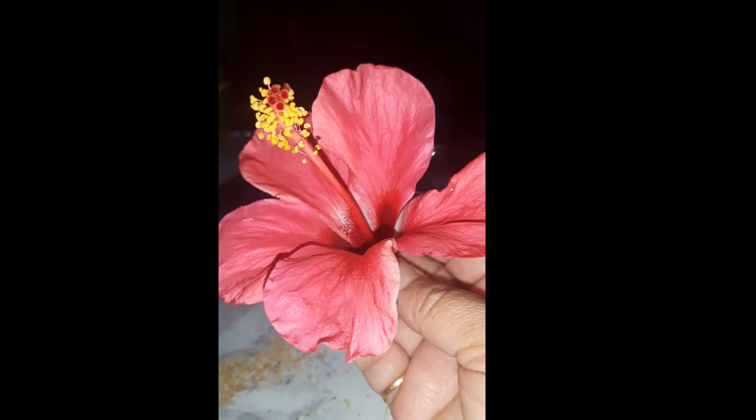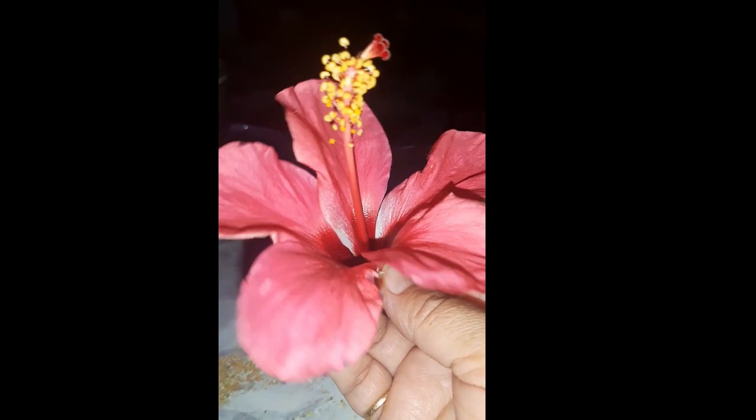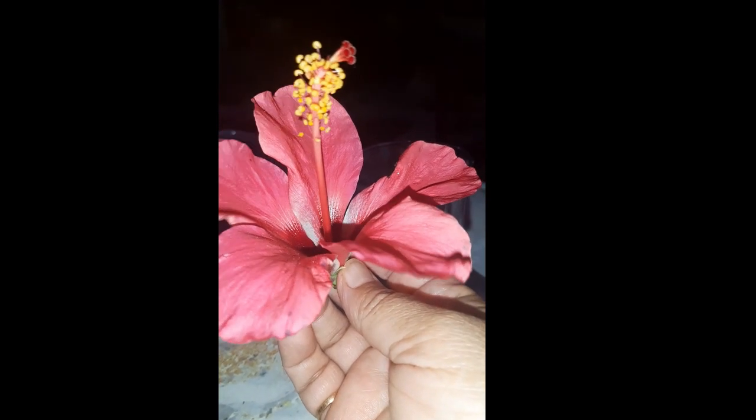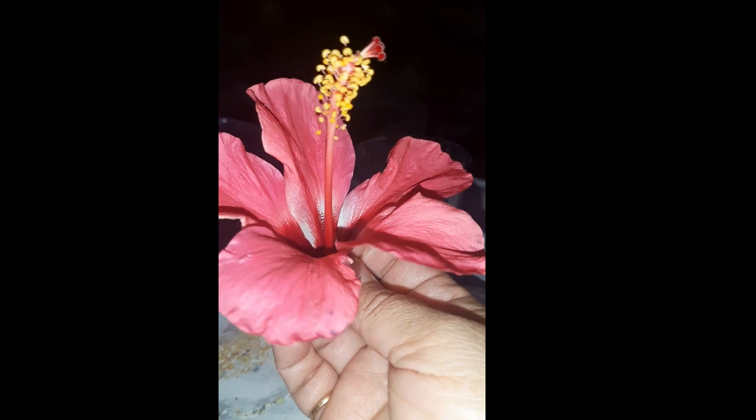Now these red parts are the petals, which are actually the brightest part of the flower, and you can count these petals: 1, 2, 3, 4, 5 petals altogether. Altogether, these petals are called the corolla. These are also modified leaves and they are quite conspicuous.